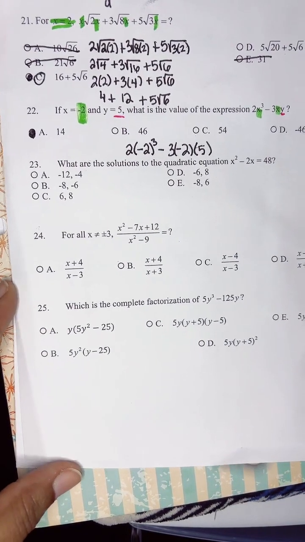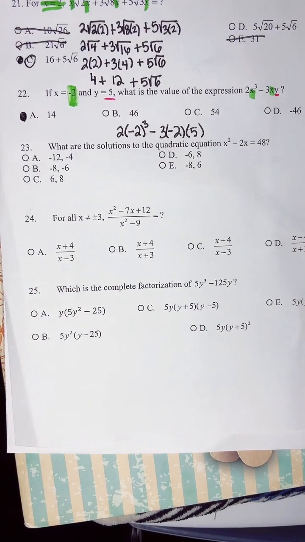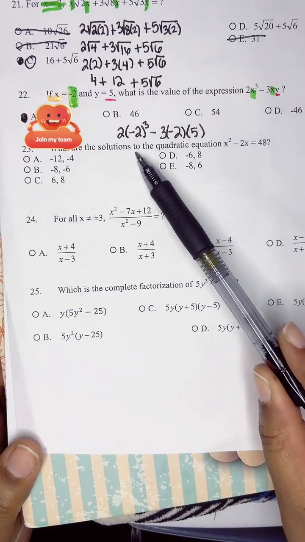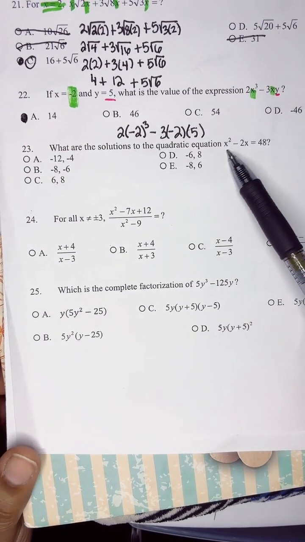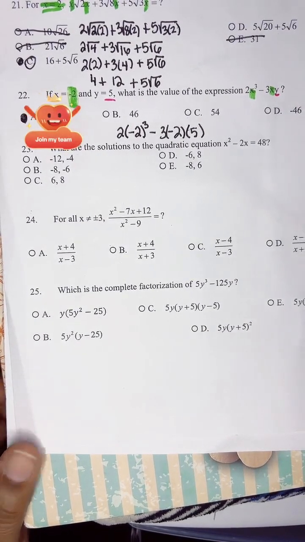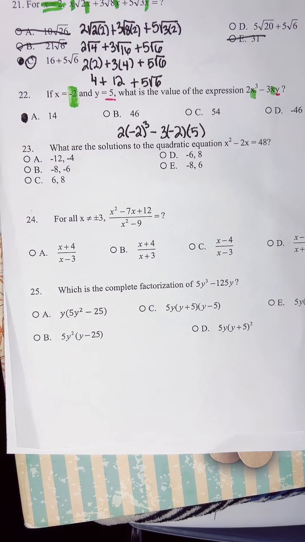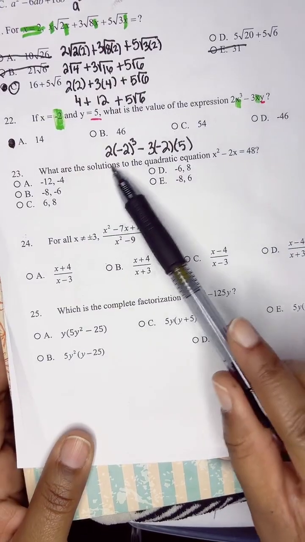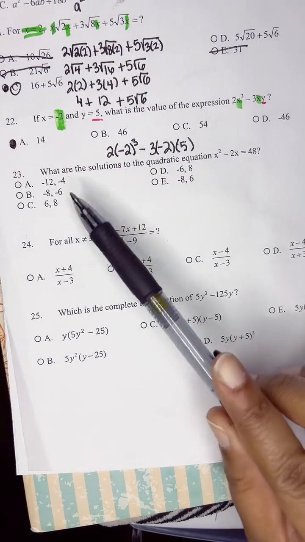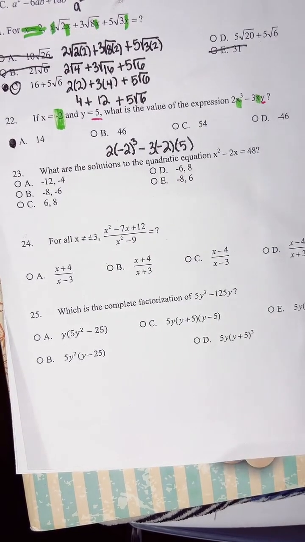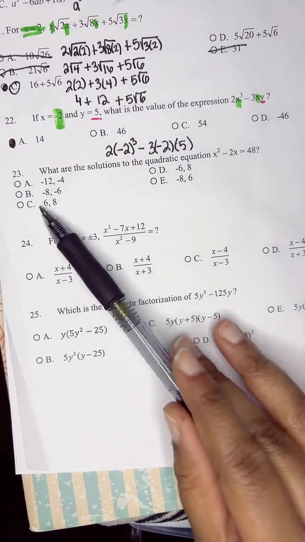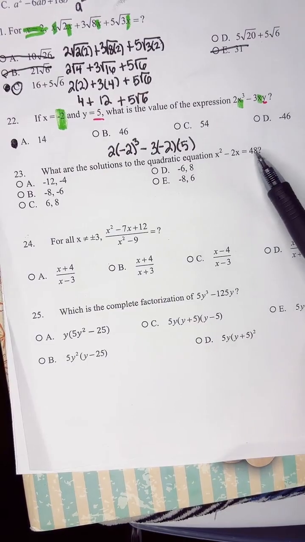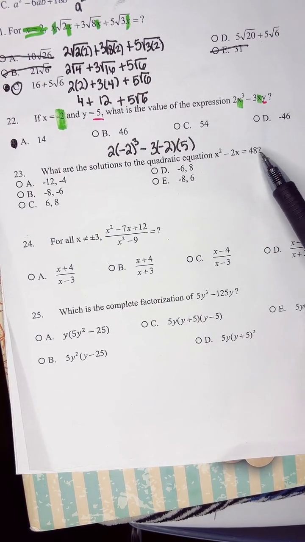All right, let's go to number 23. What are the solutions to the quadratic equation? Okay. Remember, we did some factoring. So if we want solutions, we could just plug in every option and see if it's right? That would take us kind of long because it gives us 5 options. Or we could solve this.